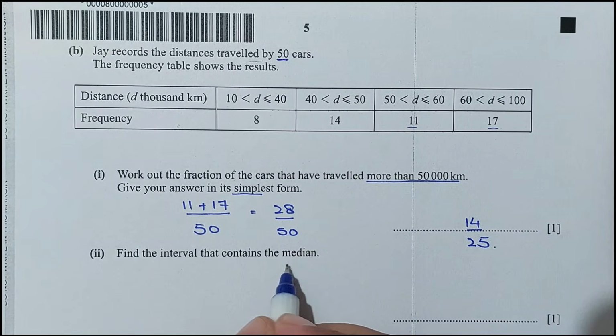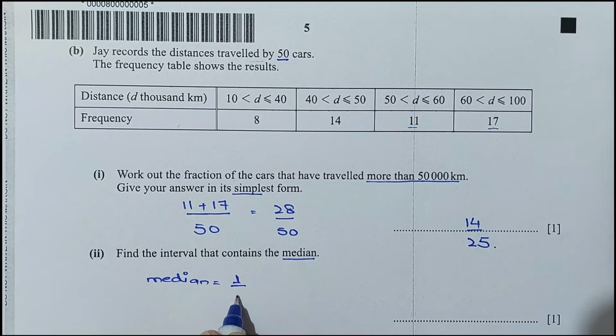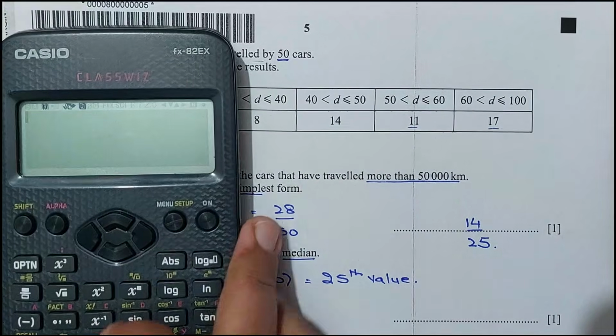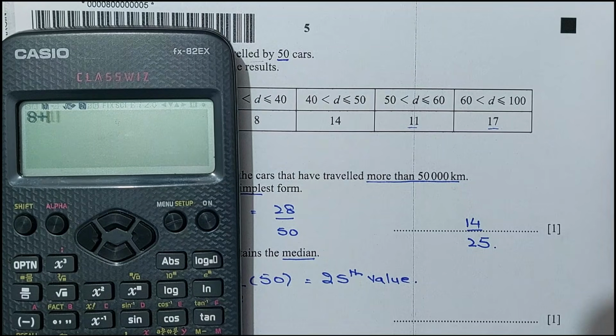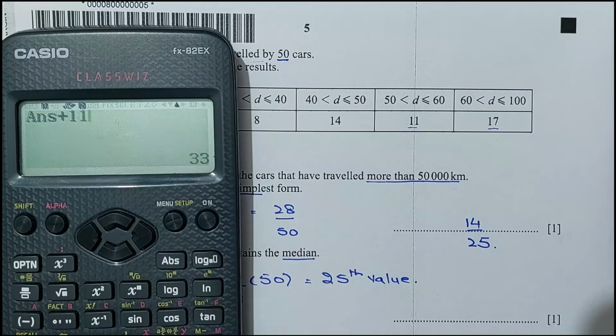Now for the second part, find the interval that contains the median. Median is basically the middle value of the data, or we can say half of the value. Half of 50 is equal to the 25th value. At what interval do we have 25? When we have 8 plus 14, we have 22, not 25, right? Plus 11. So this interval contains 25. So the interval is 50 is less than D is less than or equal to 60.